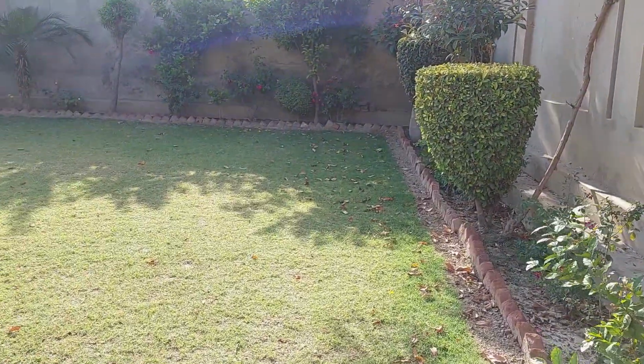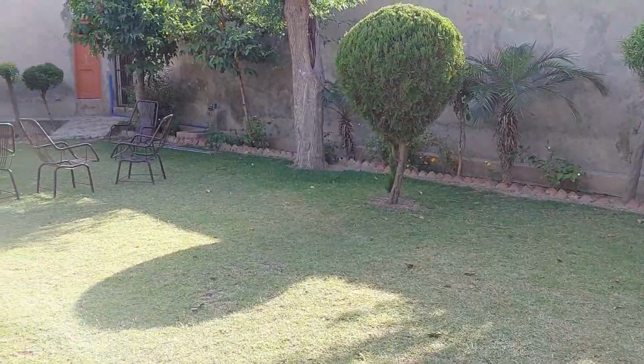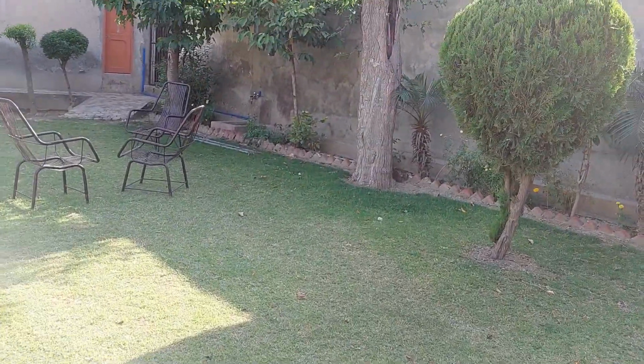And I'm just walking around. Again, this phone also has optical image stabilization, so the video stabilization should be really good on this phone. So now let's try running.